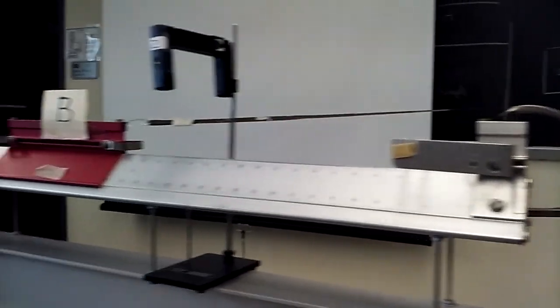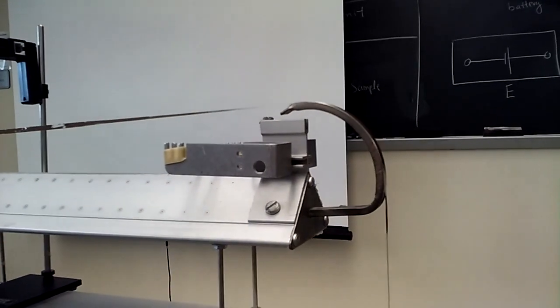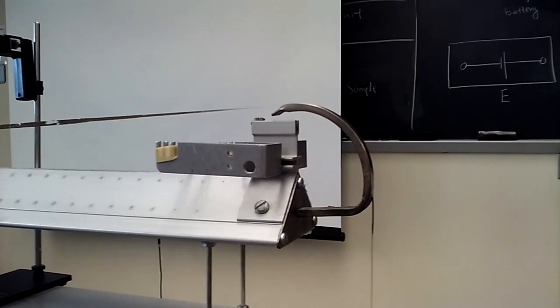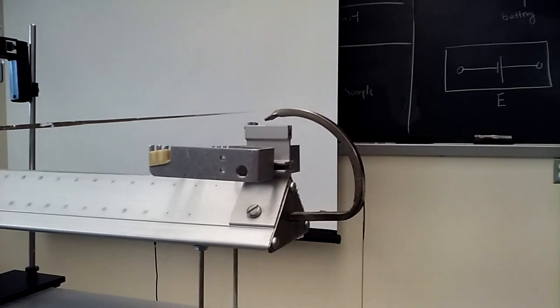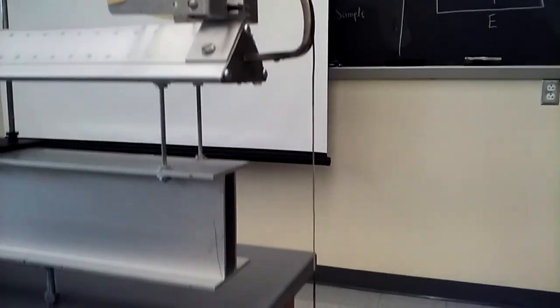That's kind of what we're doing here, except now it's a piece of tape. The piece of tape is draped over what we call the air pulley, which is that curved piece at the end of the air track. Just follow it down and you'll see a weight attached on the bottom of this tape.